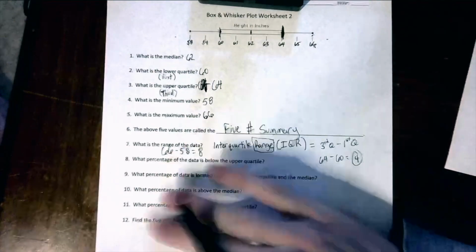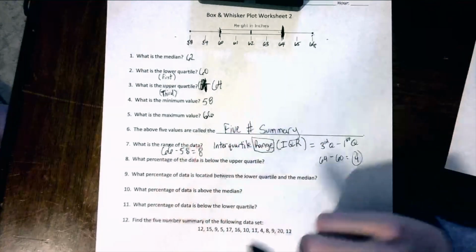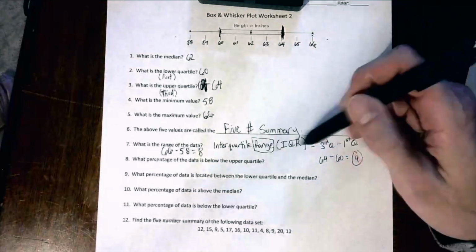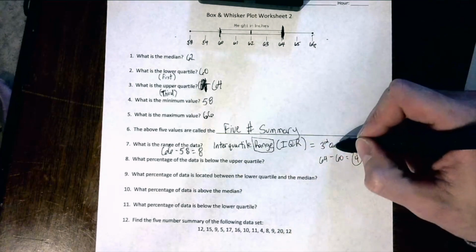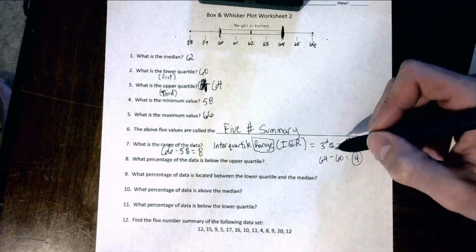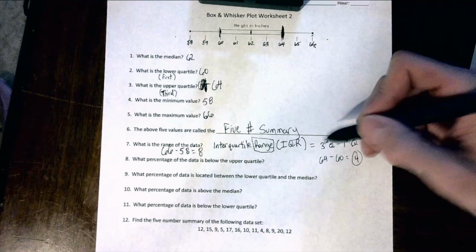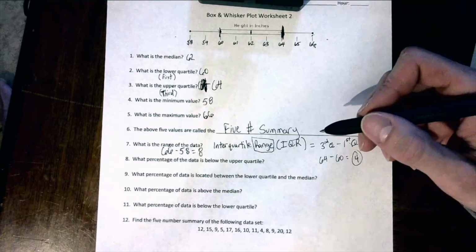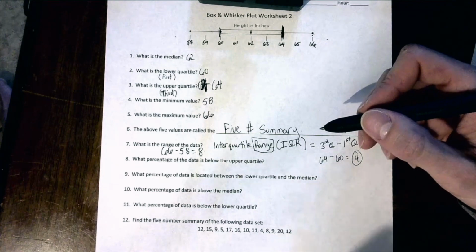Now let's talk, this is really why this thing is used. Like why does this matter? And this goes back to the word quartile that I've been using. Quartile, think of like a quarter. How many quarters are in a dollar? 4. Anytime we're talking about quarters, we're talking about fourths.